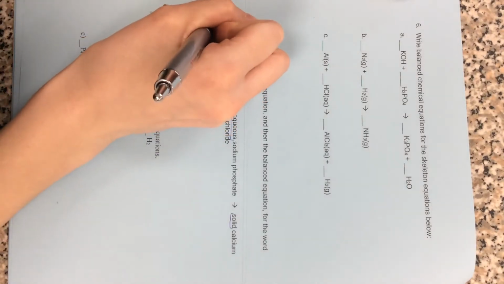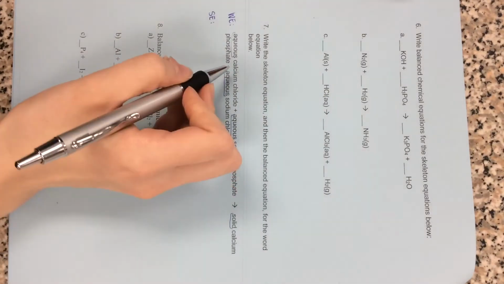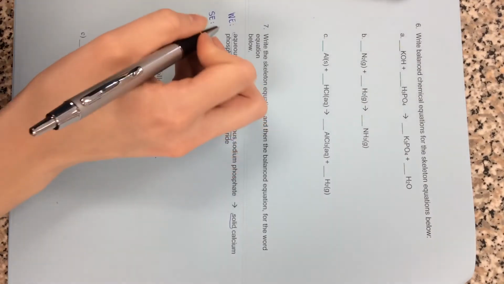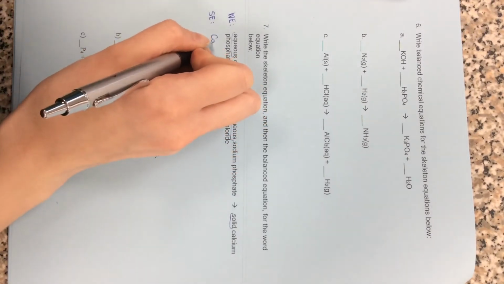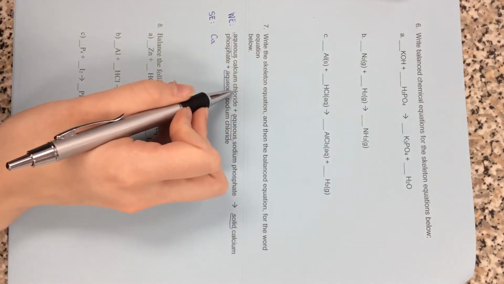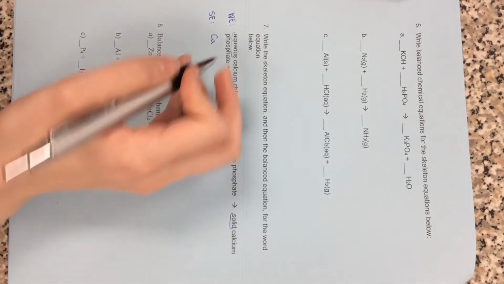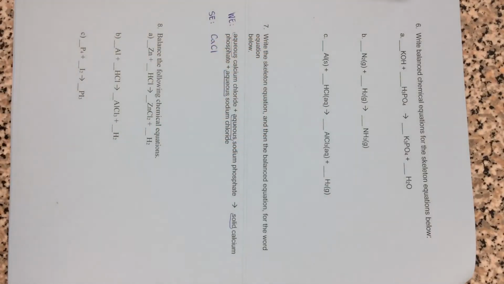Okay, so very first thing you have to do when we're writing our skeleton equation is write down those chemical compounds in symbol form. Okay, so my symbol for calcium is Ca. And I know that my symbol for chloride, which is chlorine, is Cl. All right, there we go. Now this is where some of you may stop and say, okay, I'm good, let's move on to the next one. We gotta hold our horses right now. We are not finished yet, okay?